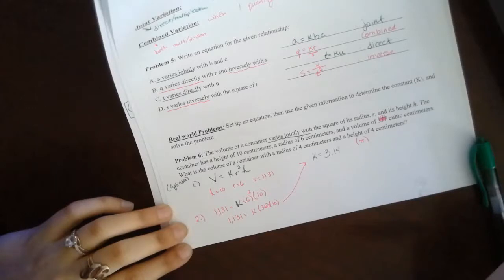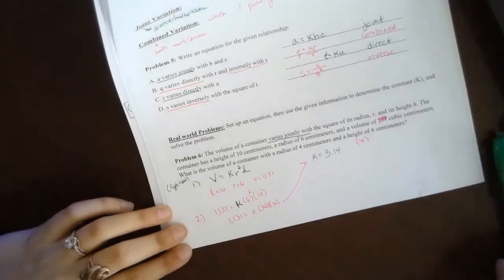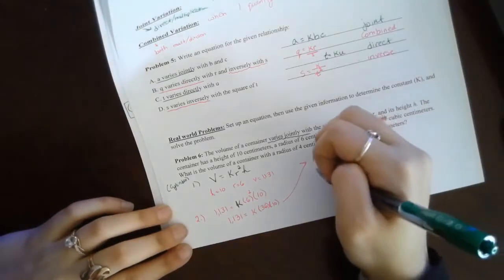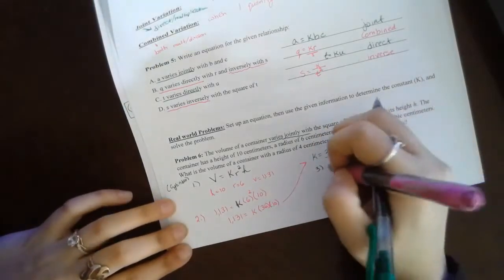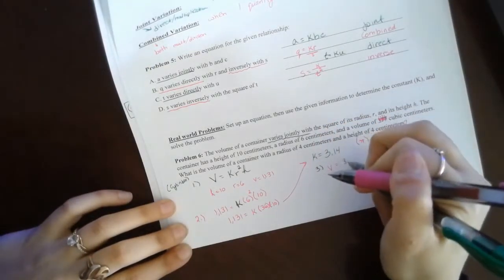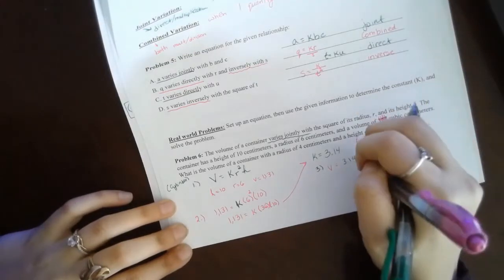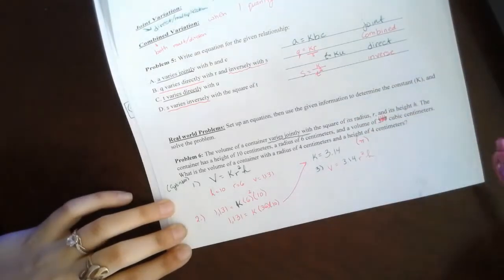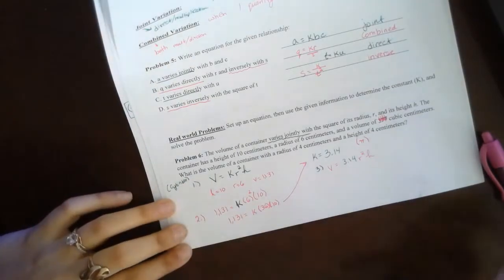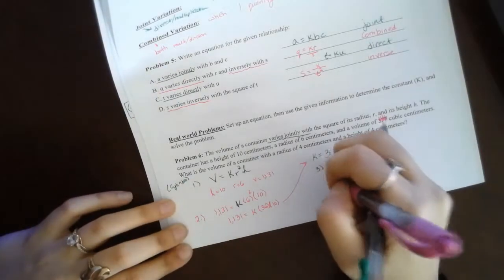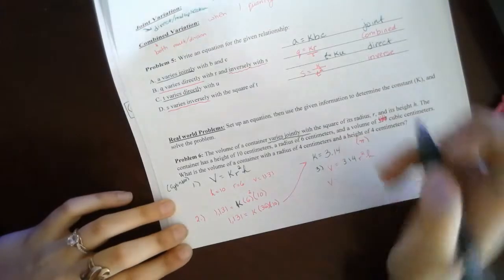So now that we have that, step 3 is going to be to plug in the K that we found. So V equals now 3.14 R squared H. And we continue reading. What is the volume? So now we don't know what the volume is. With the container when you have a radius of 4 and a height of 4 as well. So we can go ahead and plug those in.